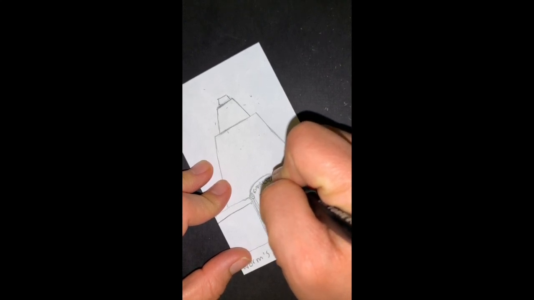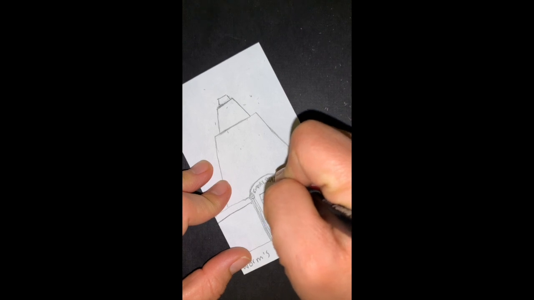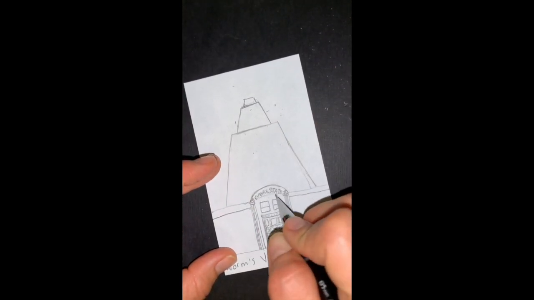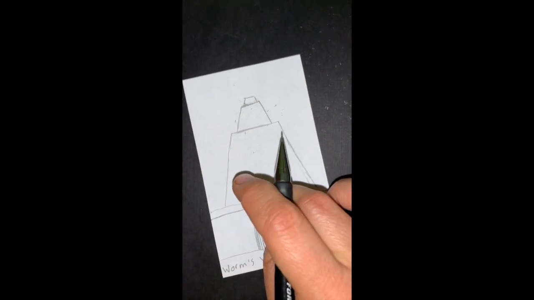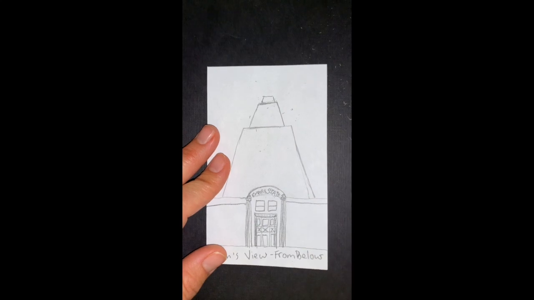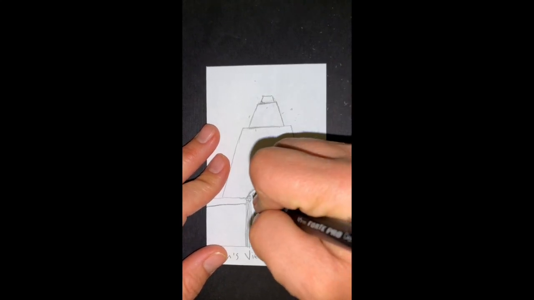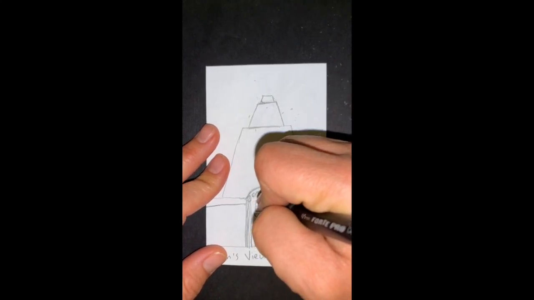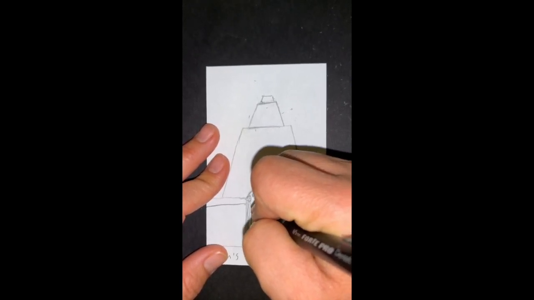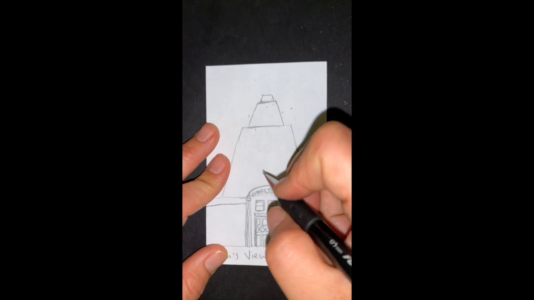Just turn a paper that's movable anyway. It doesn't have to be perfect. So then we have this. And then adding a few details to the windows to help it look a little more interesting. I'm just going to add some shading just so they're not so linear line drawing-ish.